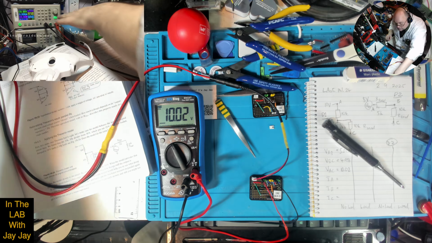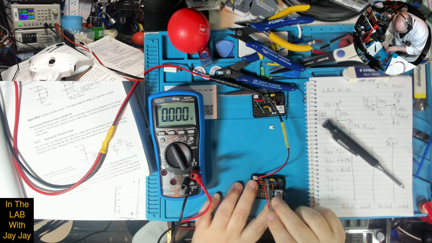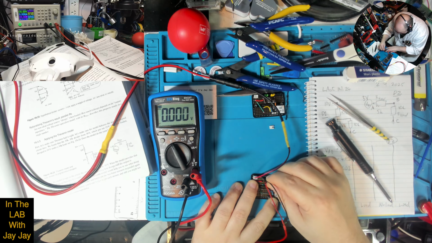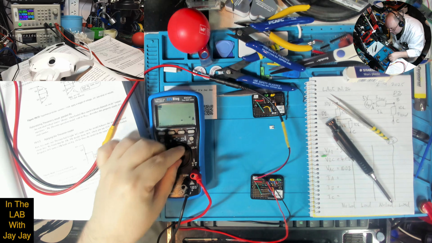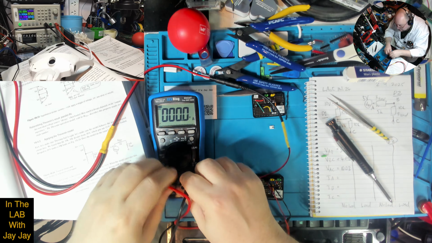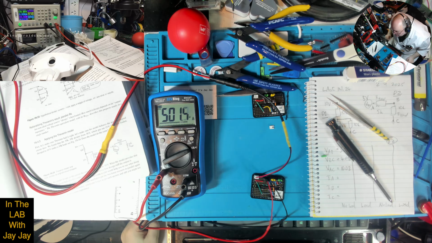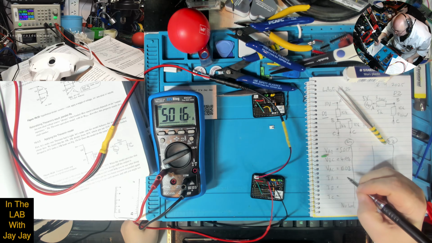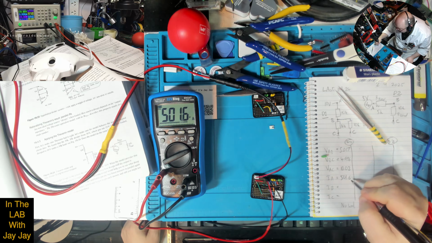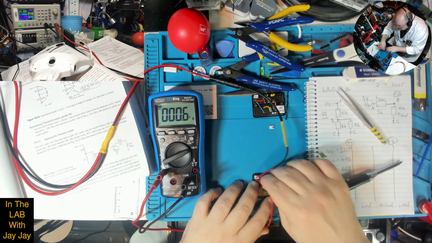Okay, so let's turn our power off and take out our jumper for A, and then attach our current probes and put the device in microamps range with microamps connector, power on, and we're seeing 501.6 microamps.